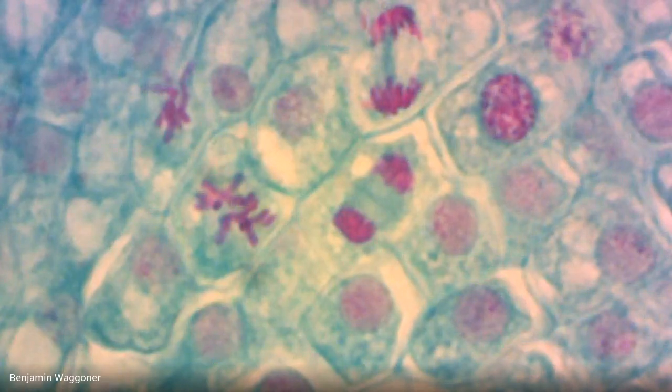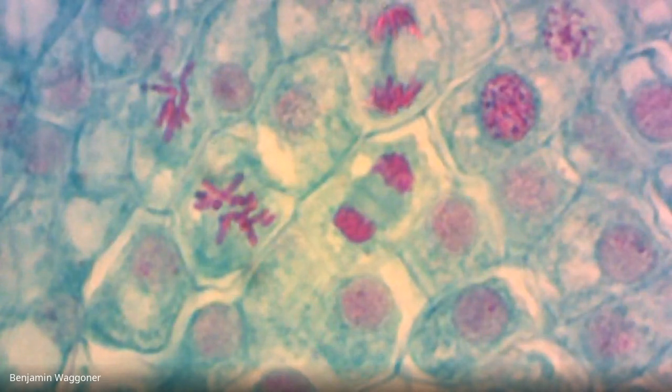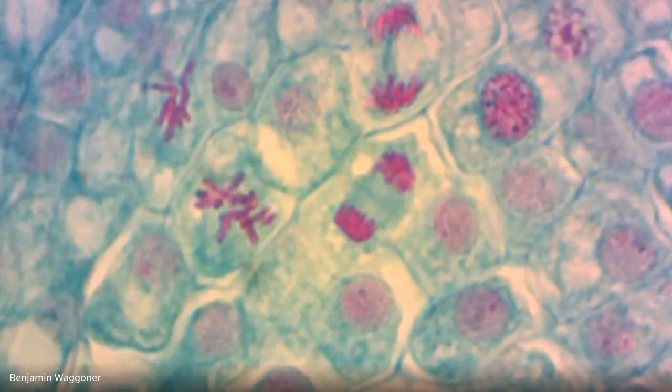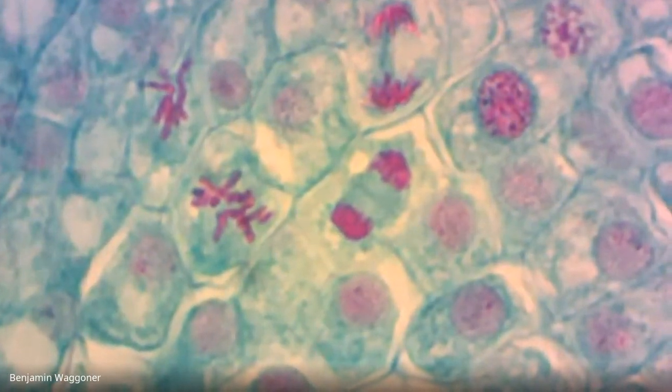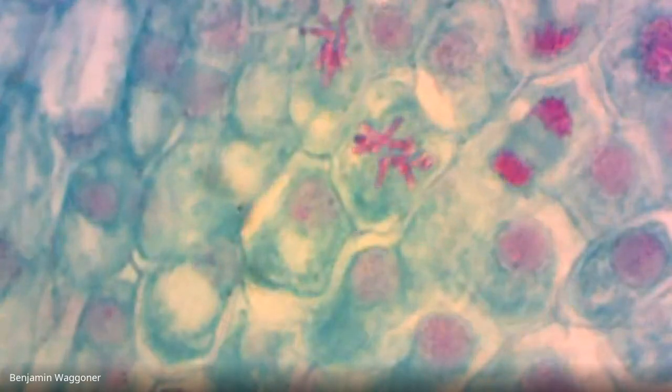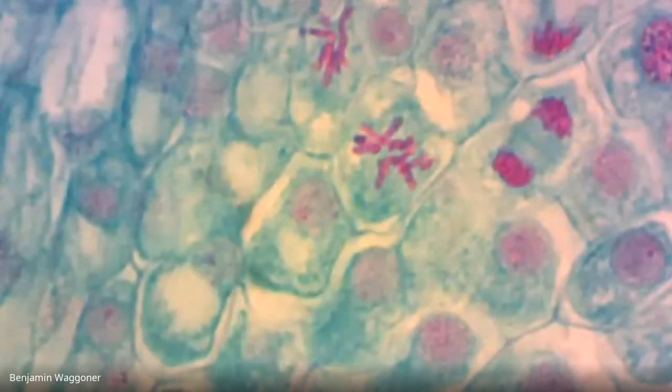And then to the right of the one that we started with, we're probably getting one in metaphase, where the chromosomes are kind of lining up in the middle, along the midline. So this one that's in the center now, that would be a metaphase. There's probably another metaphase up and to the right of it.